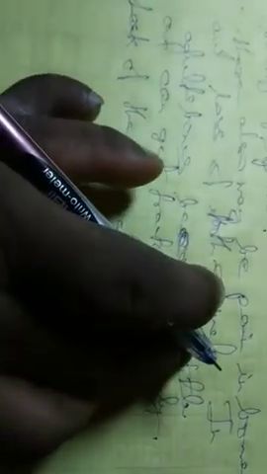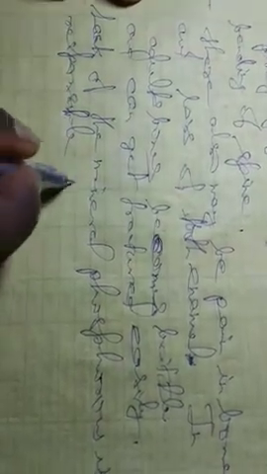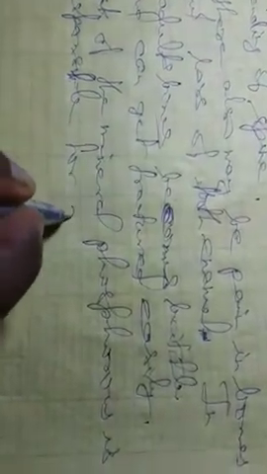Along with lack of vitamin D and calcium, there is also a lack of minerals like phosphorus. Phosphorus deficiency is also responsible for rickets.